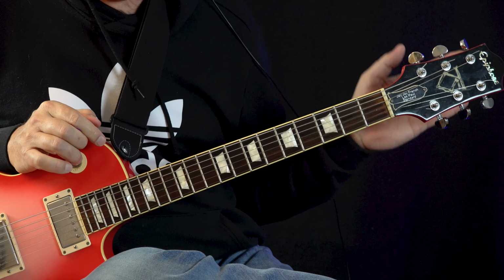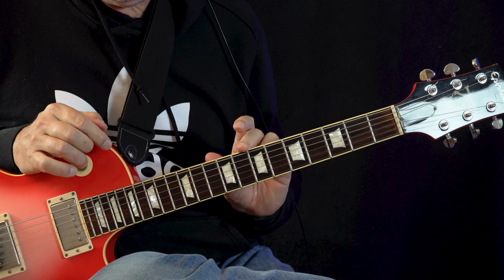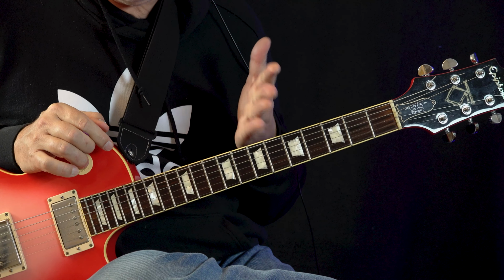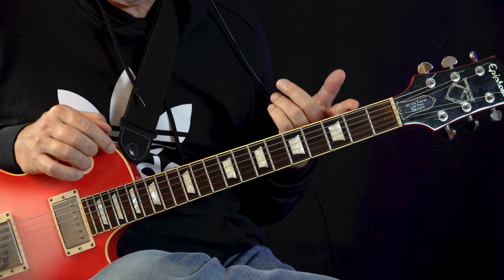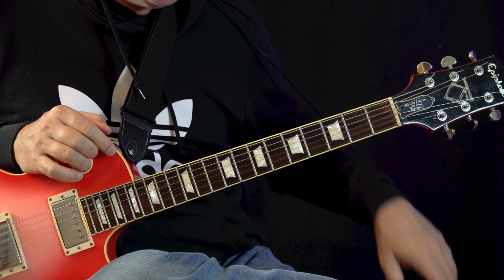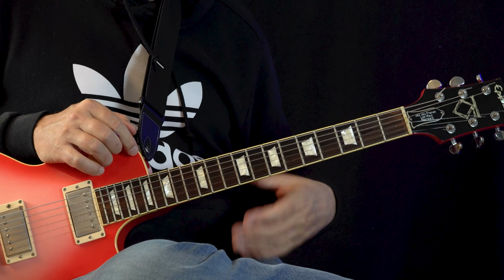You always have to know where you are, what you're playing here, which chord you're referring to, and where you are. Okay, so the first exercise is just to play the modes on each chord.